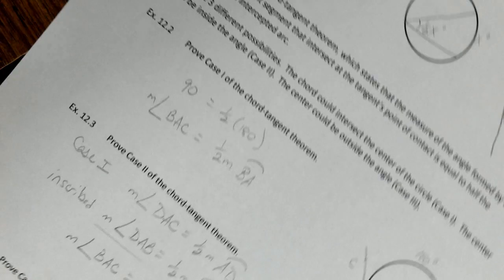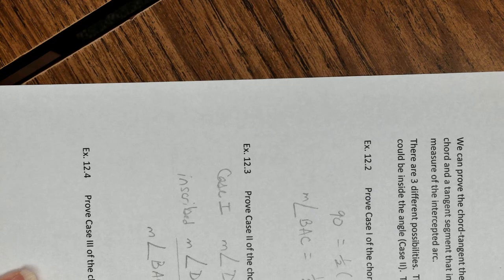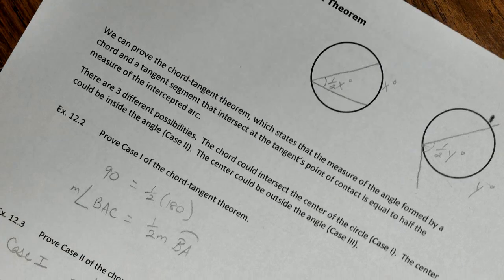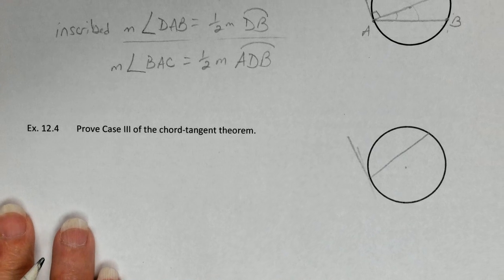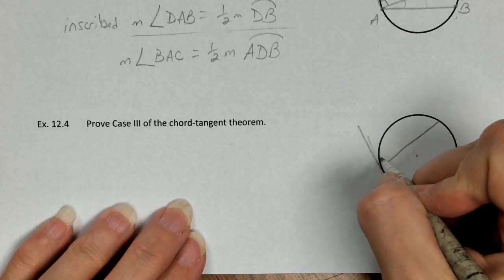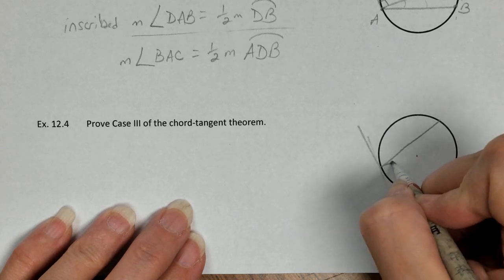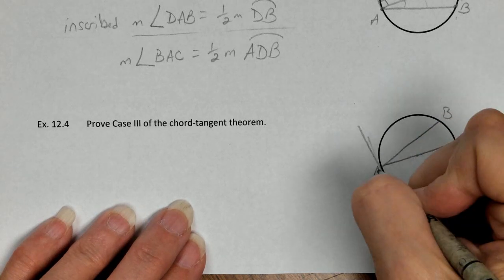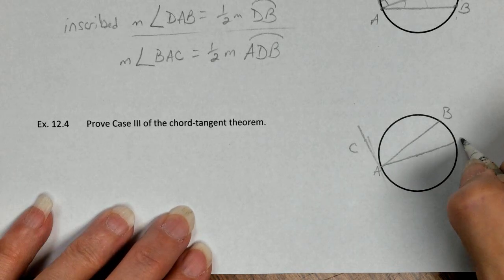And I need a tangent. It's a rough sketch. Drawing not to scale. Let's relabel this first, B, A, C again. We're going to put our diameter back in. There's our D.